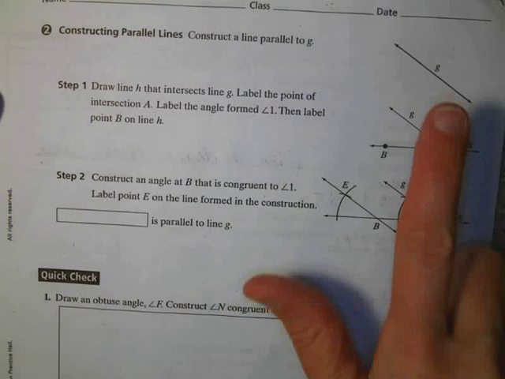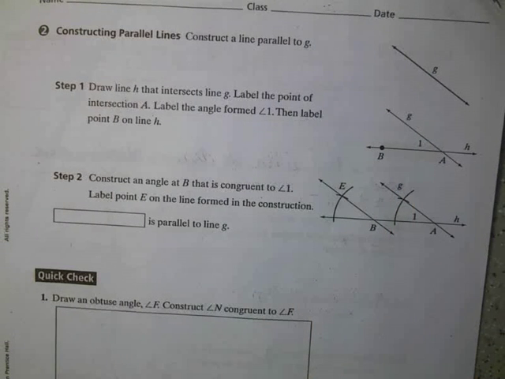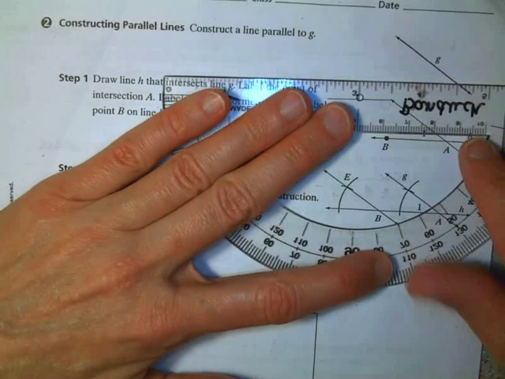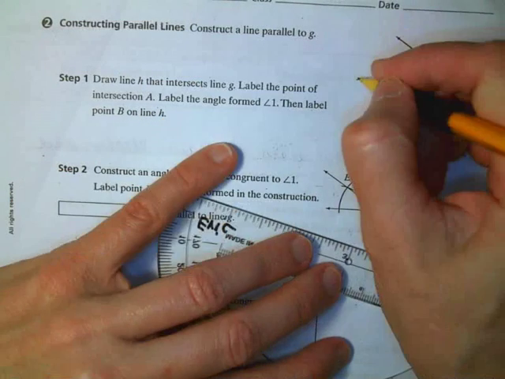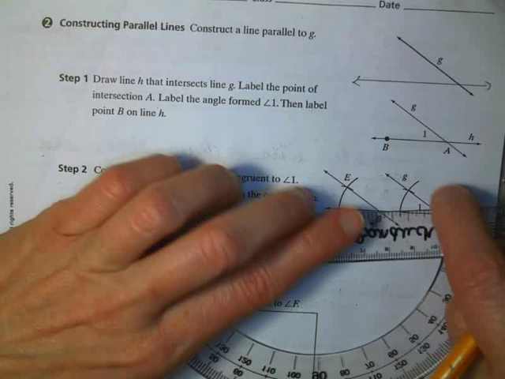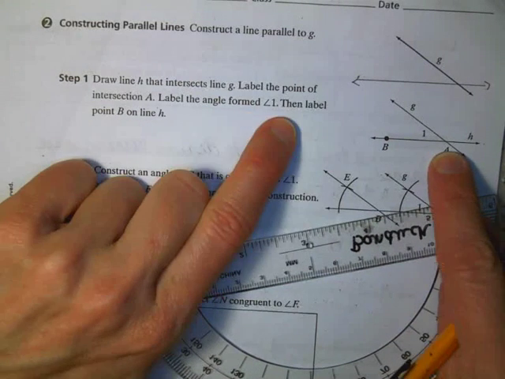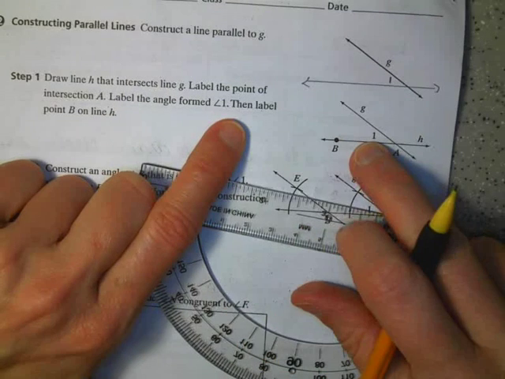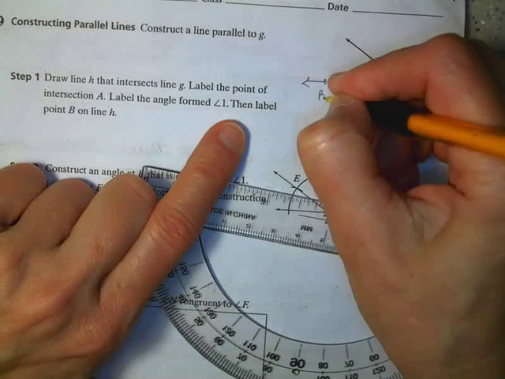Okay, now we want to construct a line parallel to G. So we're given line G, and we want to construct a line parallel to G. Draw a line H that intersects line G. So they've already done that for you, but if you were, you would be starting off with something like this. I'm just going to go ahead and do it up here. Okay, so this is all they've done right in here. Label the angle formed angle 1. So I'm going to label that angle 1, which they've done here, and label point B on line H.